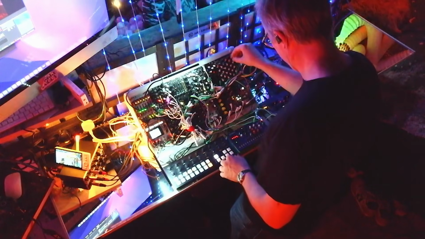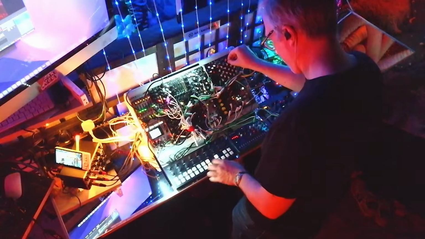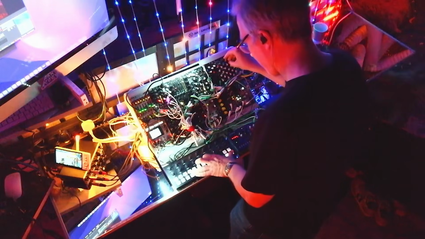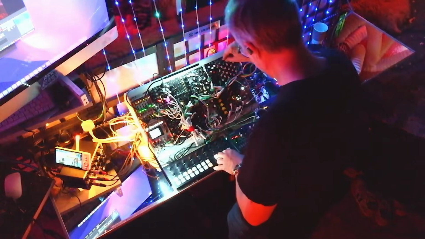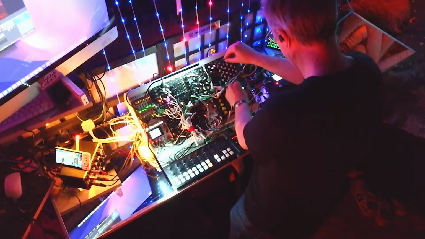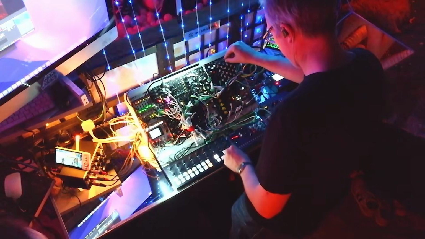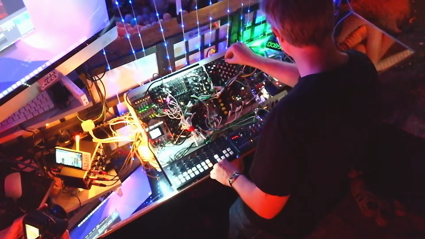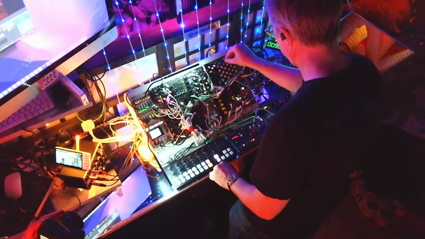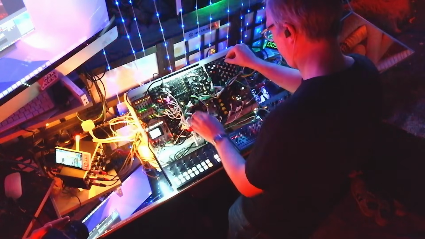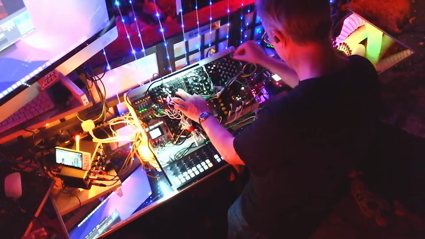Now just bringing up the volume of the textural loop in the sampler. So on the torso there, I'm unmuting the bass sequence, and I brought that in, keeping it quite subtle at the moment because I want things to slowly build up. This is just the start of quite a long set. Plenty of time to go yet.